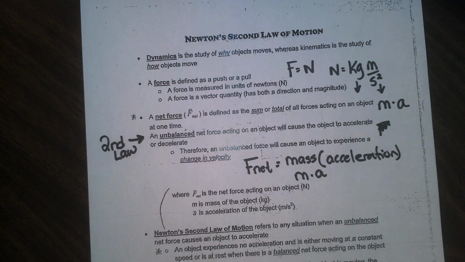Why do you think you would start slowing down? Okay, you don't have enough force to keep moving forward. Remember, force is a push or a pull. So if you don't have enough force going forward, there has to be an opposing force that's slowing you down. What's slowing you down? Just think about the action of what's going on.